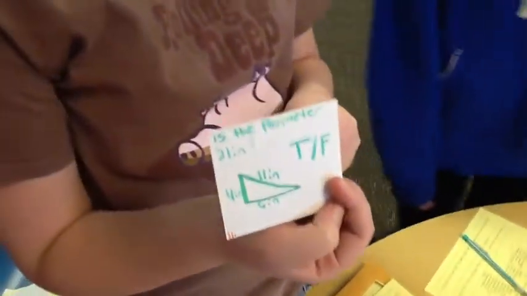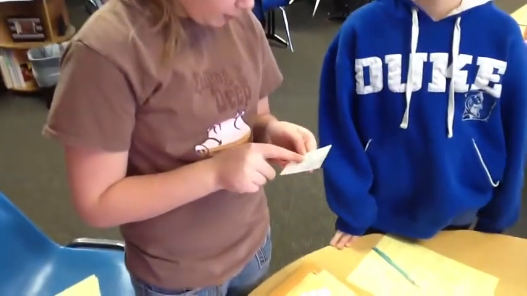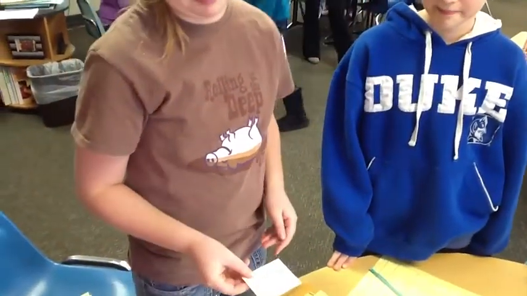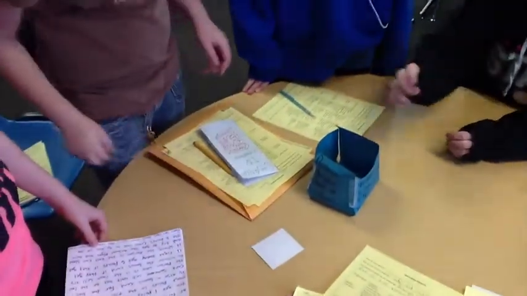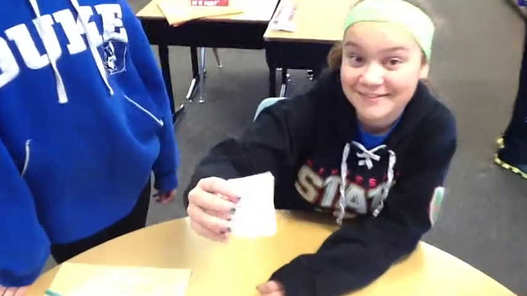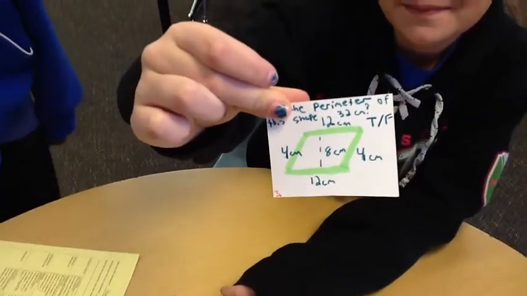Okay, Aubrey, can I see the card? Is the perimeter 21 inches true or false? Okay. True. Correct. Okay, now what happens? Put it right there. You want to see the card? Yep. Number 3. Is the perimeter of the shape 32 centimeters true or false? Okay.